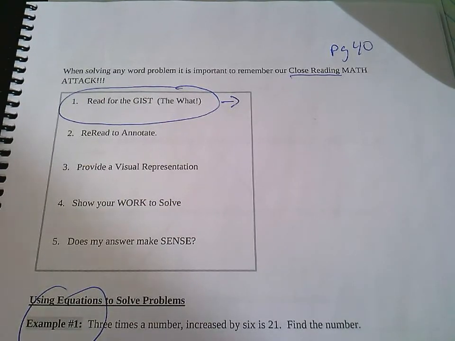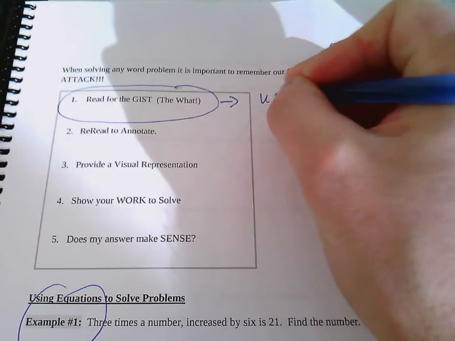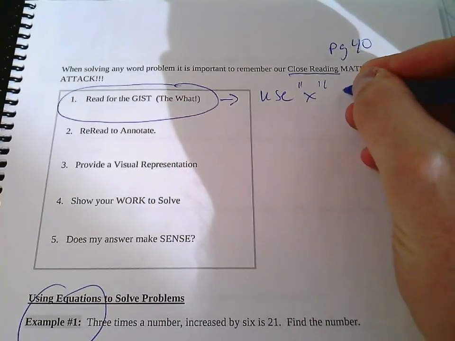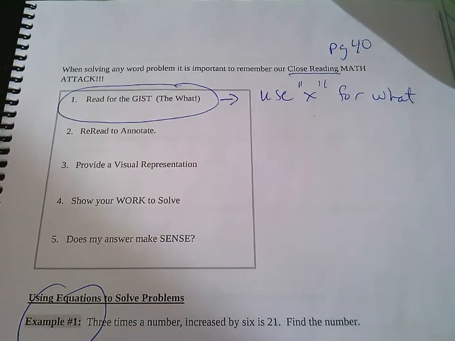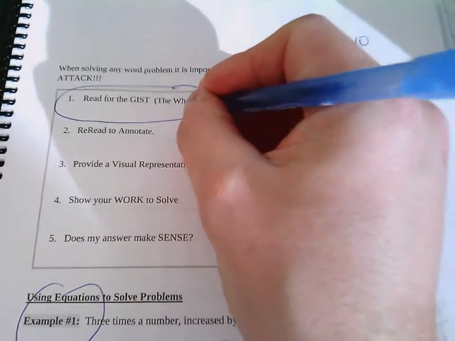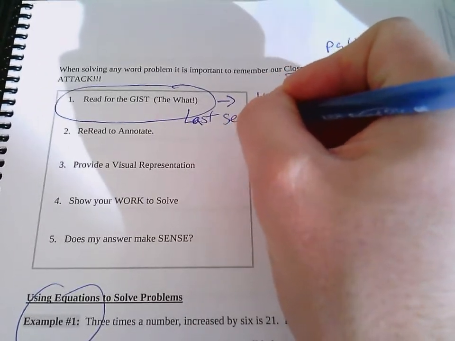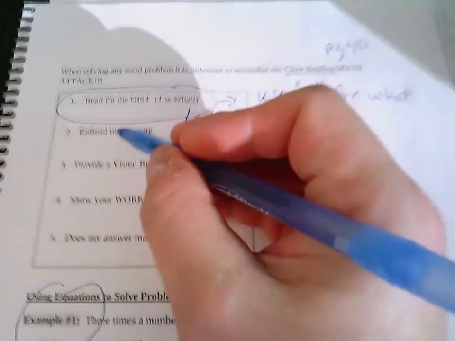Reading for the gist, the what. It's hard to solve a problem if you don't know what you're trying to find. So with algebra, we're going to use an X for the what we're trying to find. Generally, the gist is in the last sentence. And then you reread.